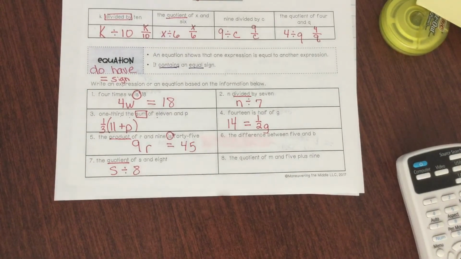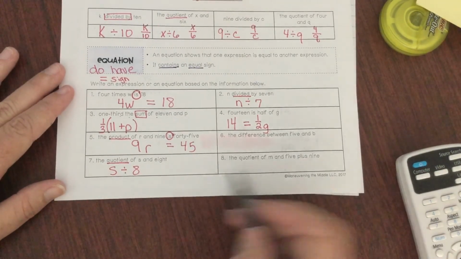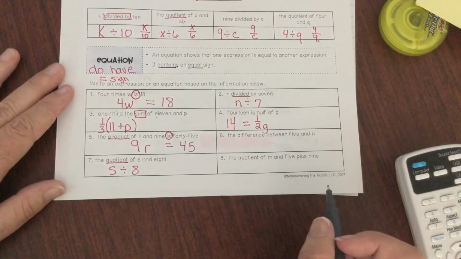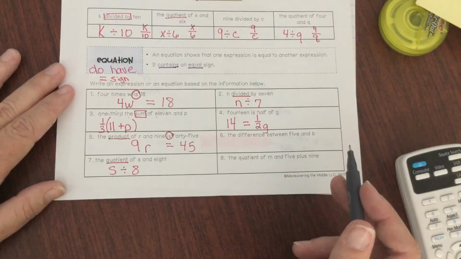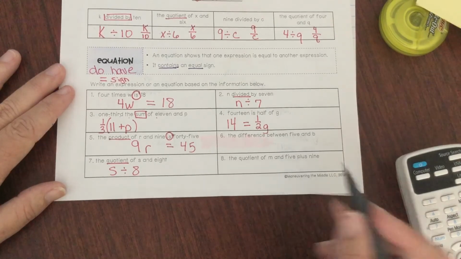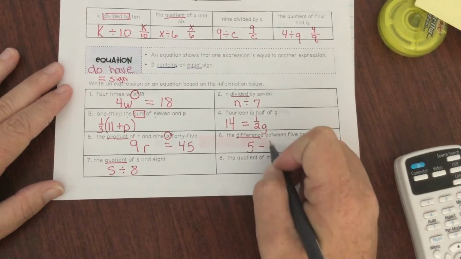Six, the difference between 5 and B. Is that an expression or an equation? I don't see anything that tells me what it equals, right? It just says, hey, the difference between 5 and B. Do you know what it is? No. So it's just going to be the difference of 5 and B.